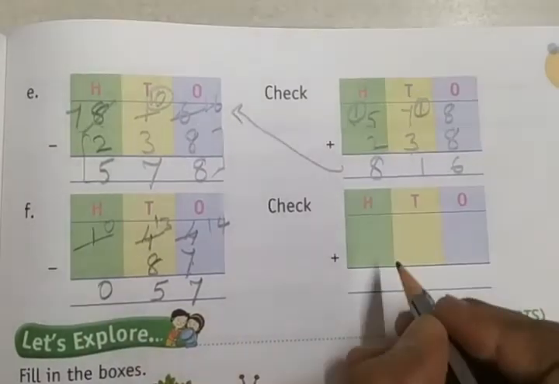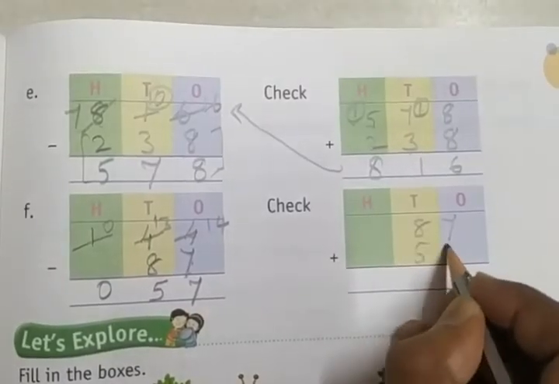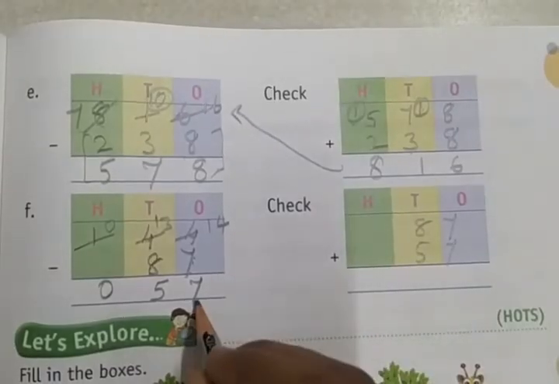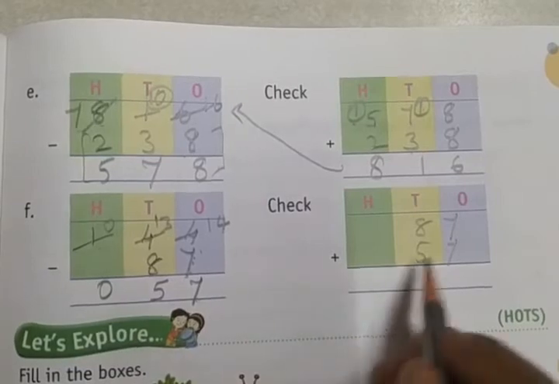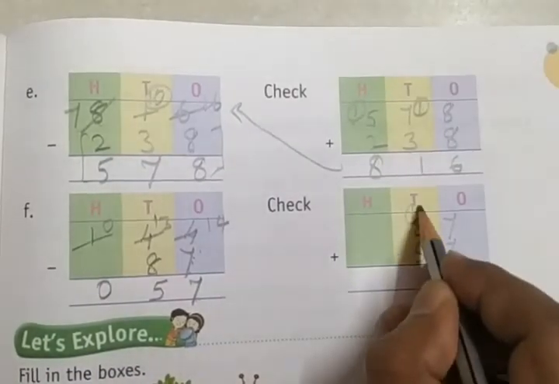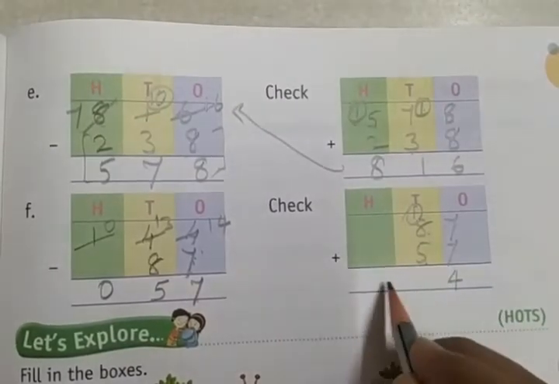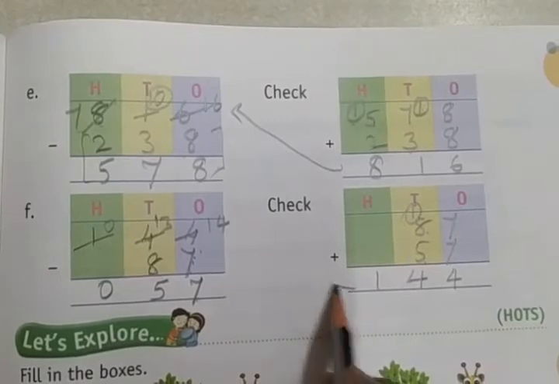So now what we have to do is 87 plus 57. 7 plus 7 is 14, carry 1. Okay, 8 plus 1 is 9, 9 plus 5 is 14. 144.